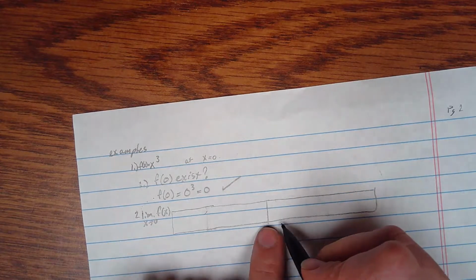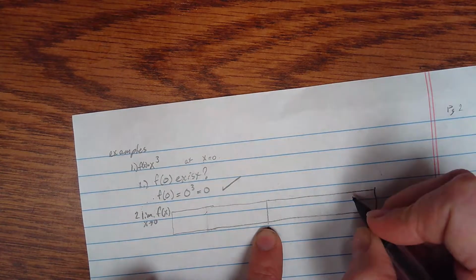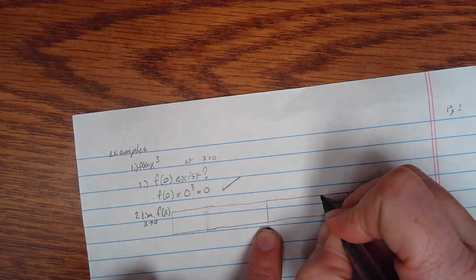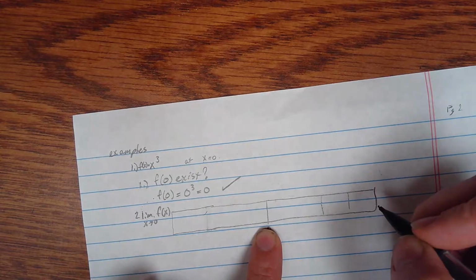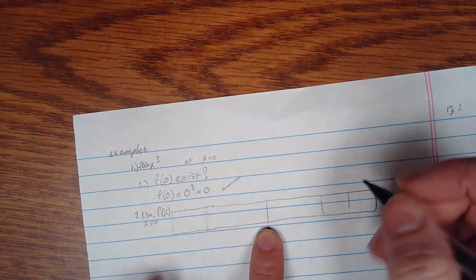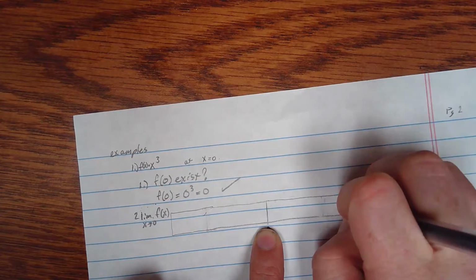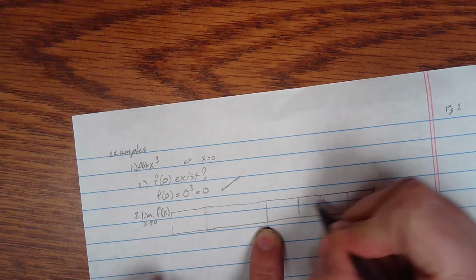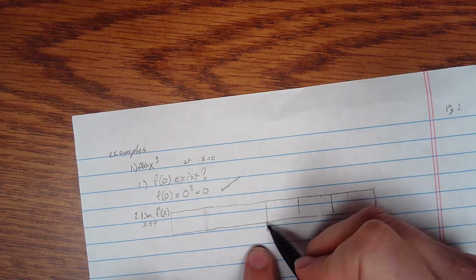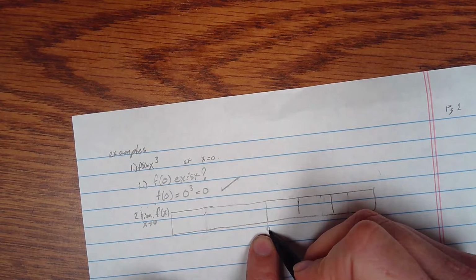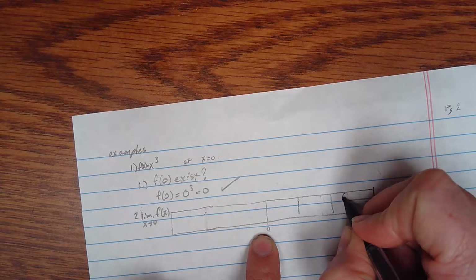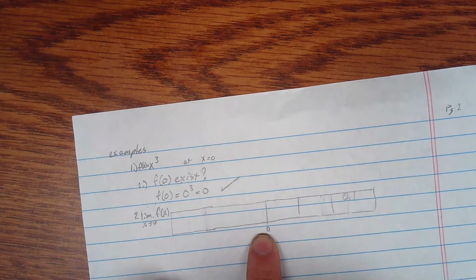So, something that is slightly larger, let's see, shall we do 3 or 4? In the book they do 3, and so I'll do 3. Something slightly larger than 0 would be 0.1.